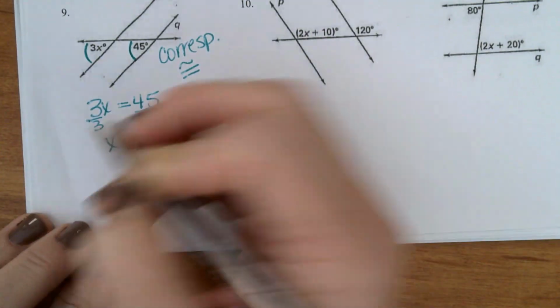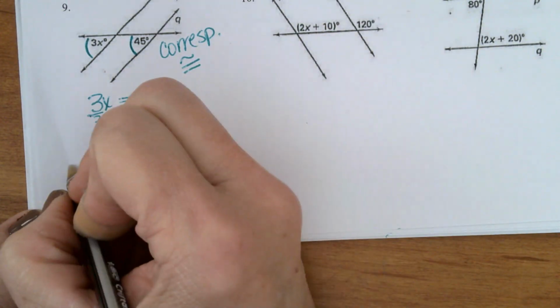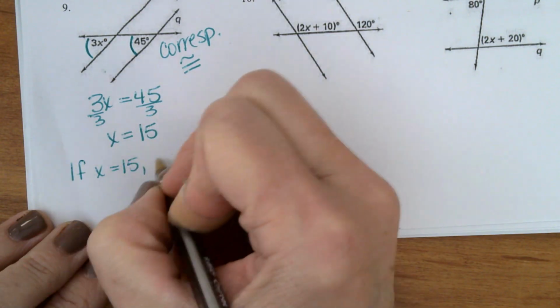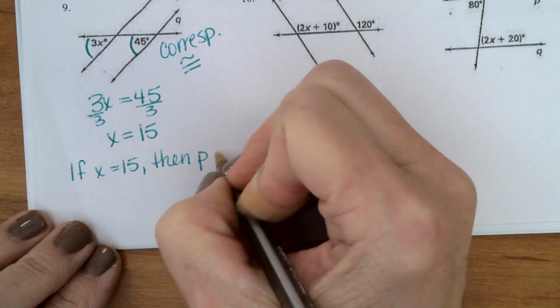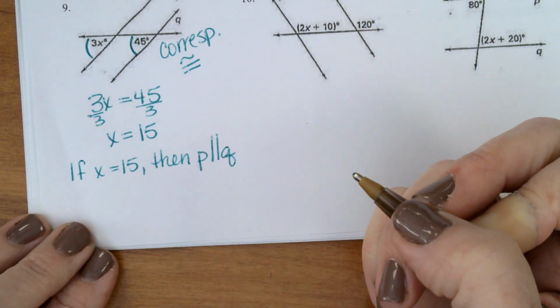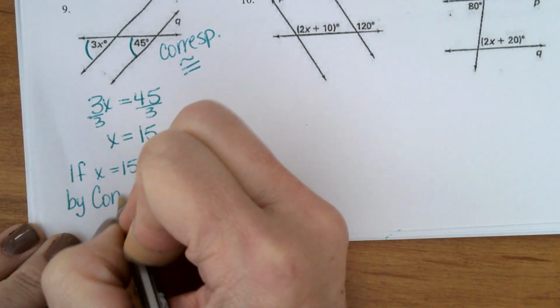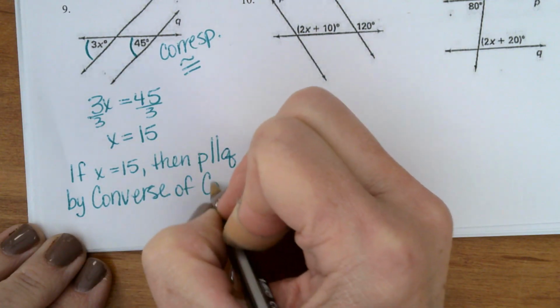Okay, so here's our official answer. Ready? You have to do all that, and then your official answer is if x is equal to 15, then P is parallel to Q by the converse of corresponding angles.